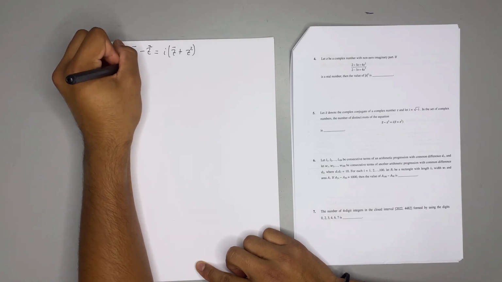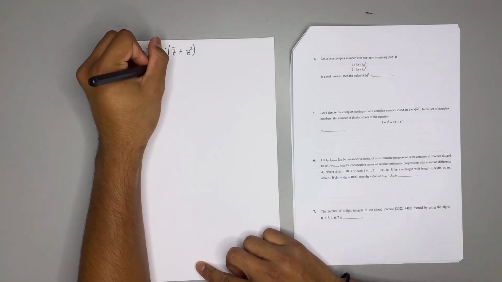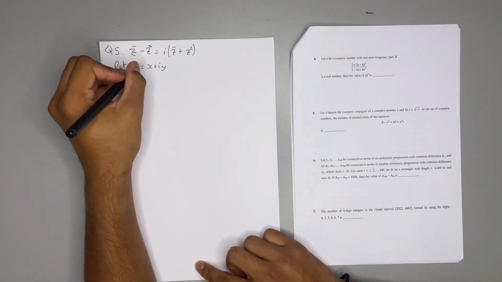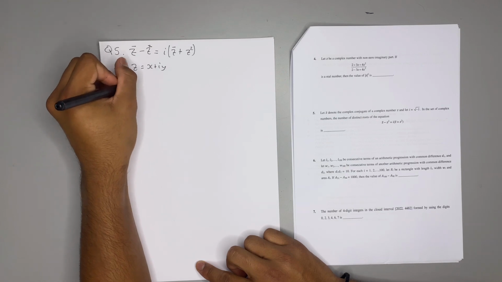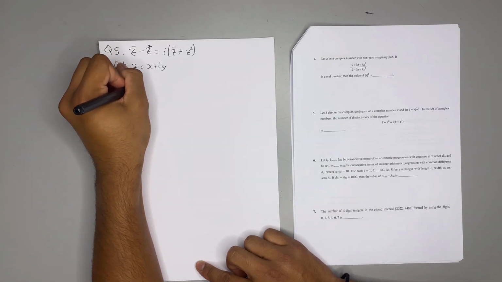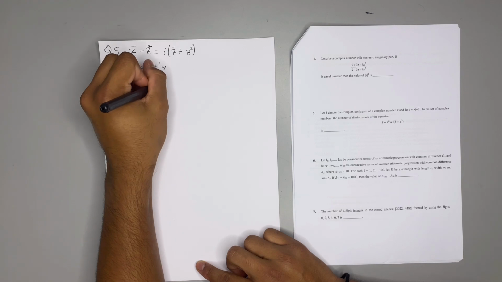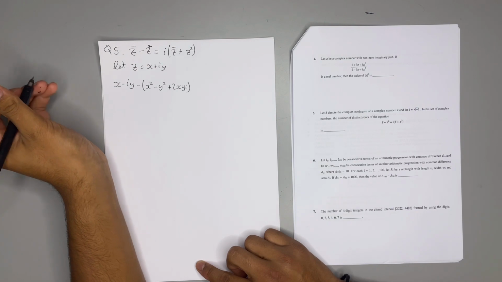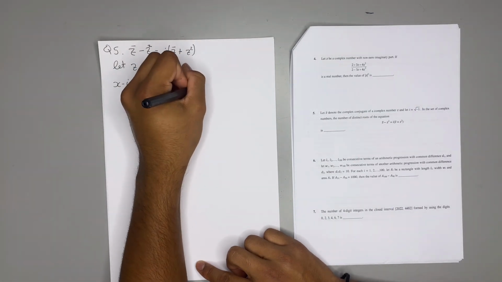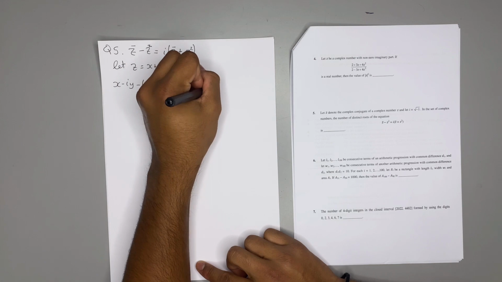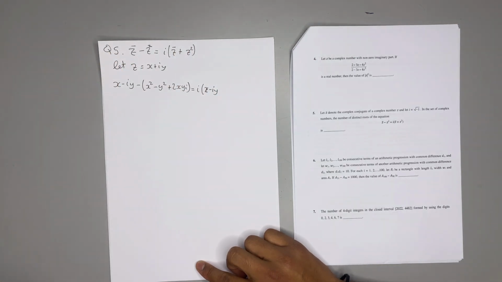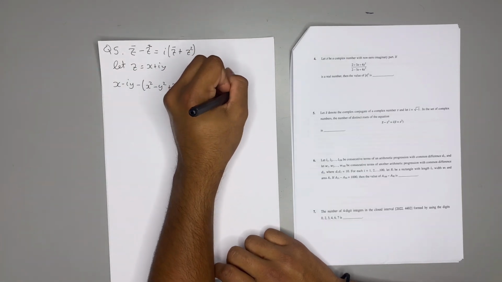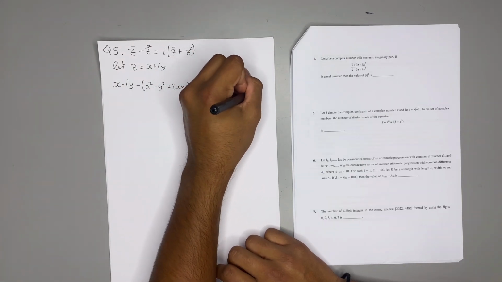Most basic thing, let z equal to x plus iy. Let's sub that into this. We then get x minus iy minus x squared minus y squared plus 2xy equals to i brackets x minus iy plus x squared minus y squared plus 2xy.